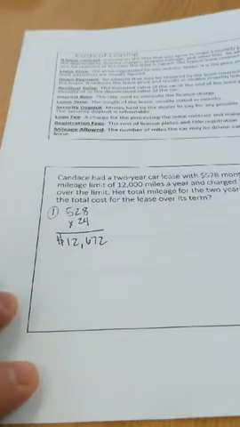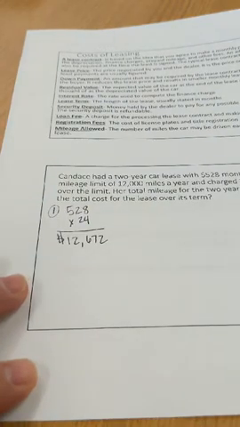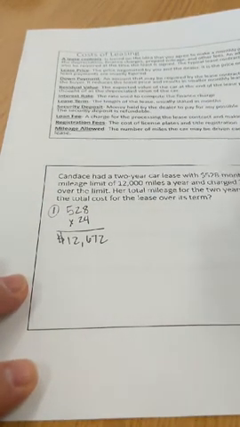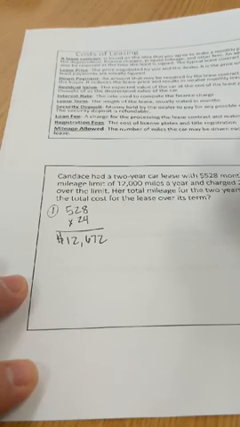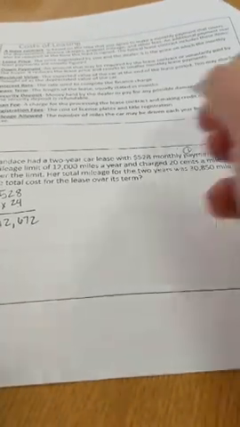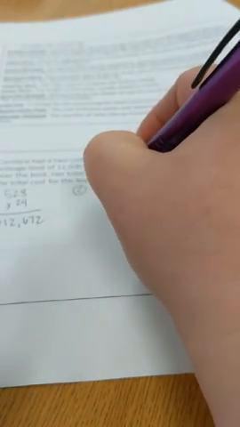And that's just for the lease part. Then the second part of it is she's allowed 12,000 miles a year for 2 years, so she's allowed 24,000 miles.